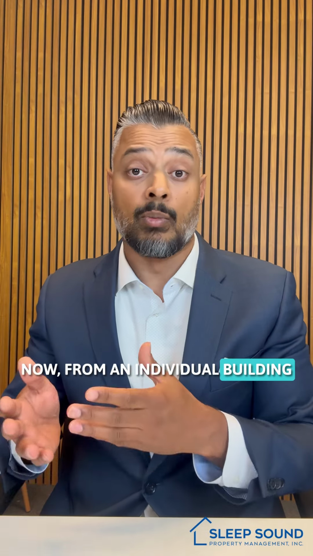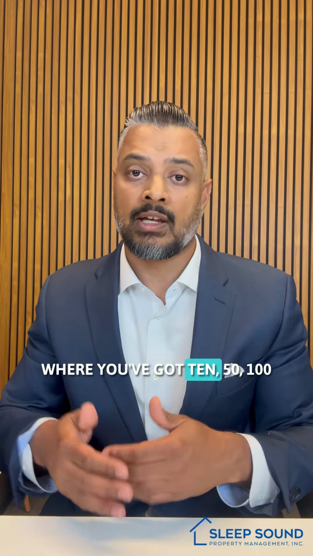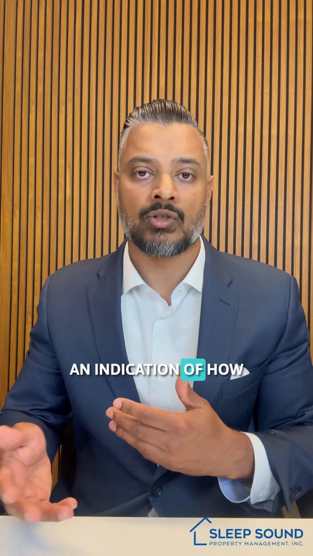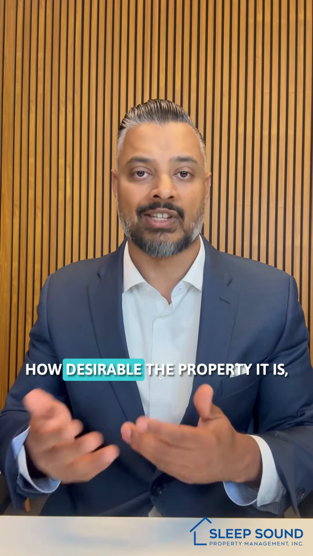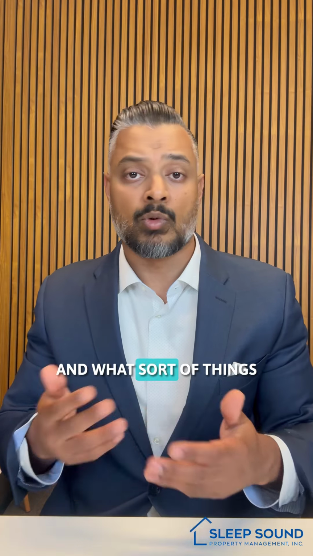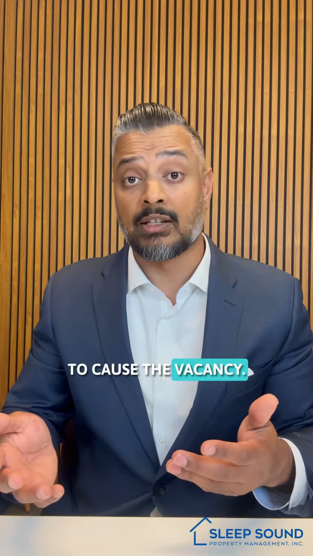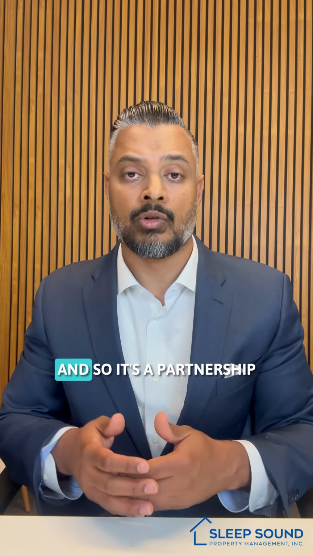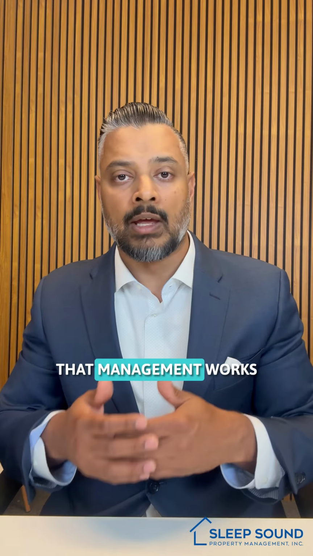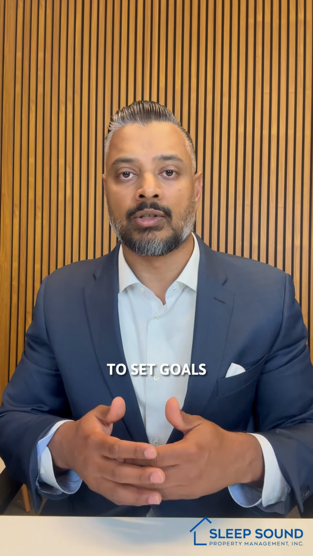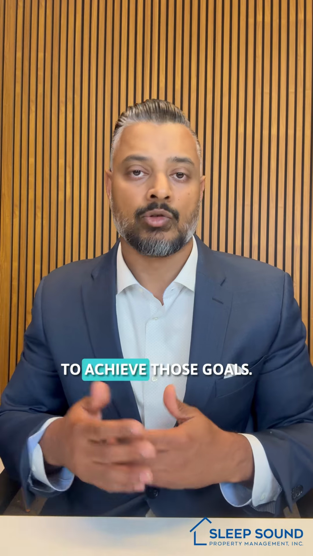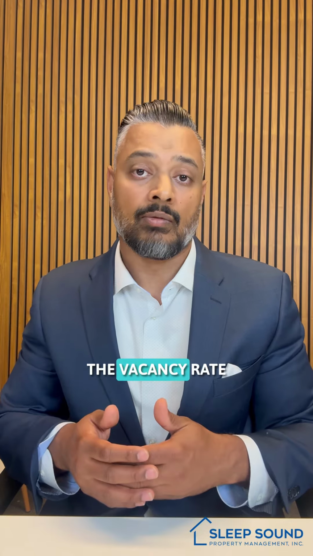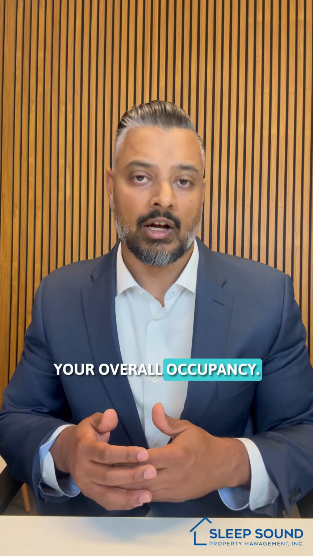Now, for an individual building, like an apartment building where you've got 10, 50, 100 plus units, the vacancy rate does matter because that gives an indication of how well the property is being managed, how desirable the property is, and what sort of things are coming up to cause the vacancy. Now, there are some things that are within the manager's control and some things that are not within the manager's control. And so it's a partnership that management works with the owner of the property to set goals and then basically create a plan to achieve those goals. And one of those goals oftentimes is reducing the vacancy rate so you can improve your overall occupancy.